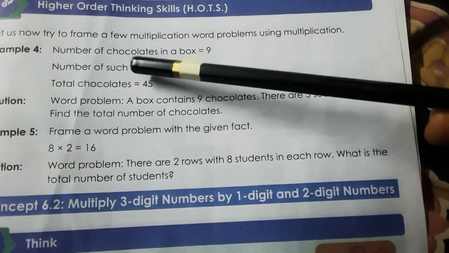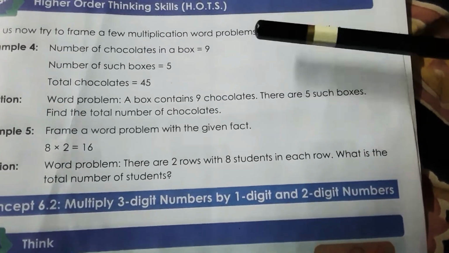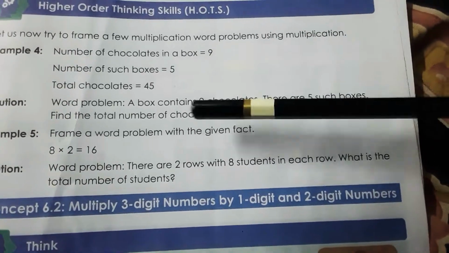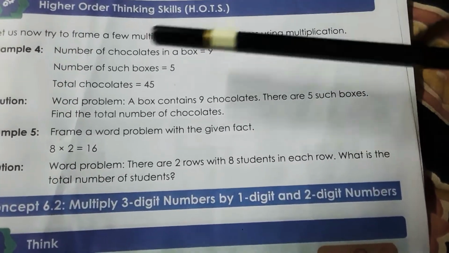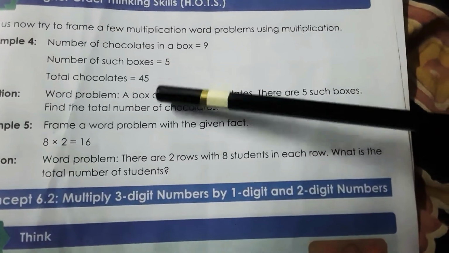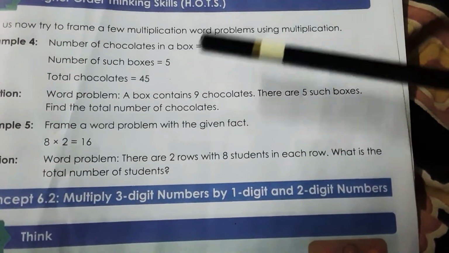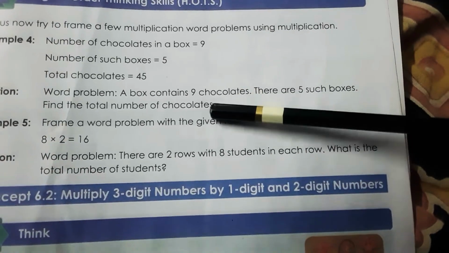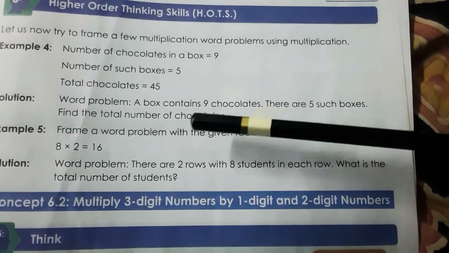A box contains 9 chocolates. There are 5 such boxes. Find the total number of chocolates. Isn't it? Yes. This way we can form or frame the question. Is it clear, children? Okay.